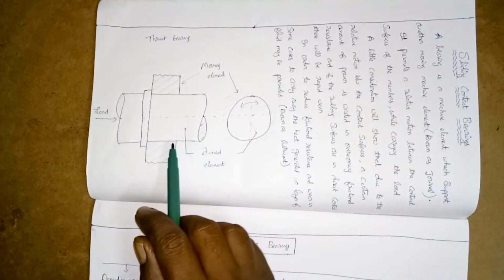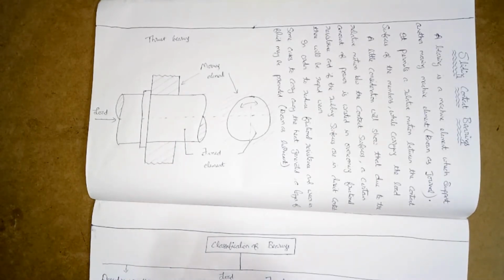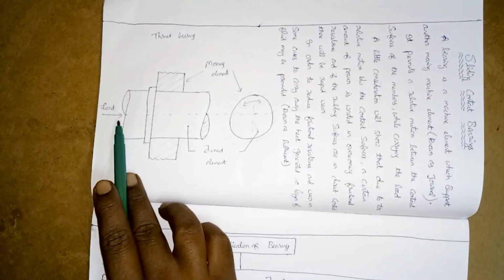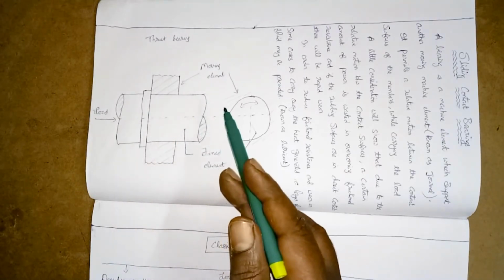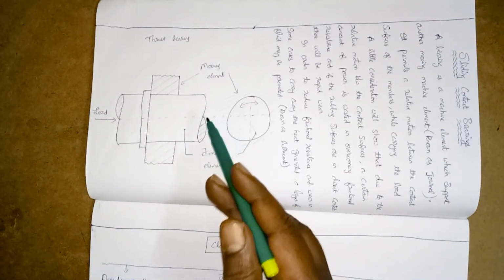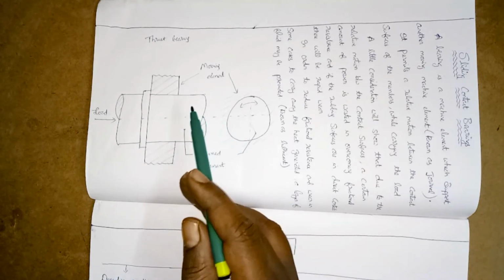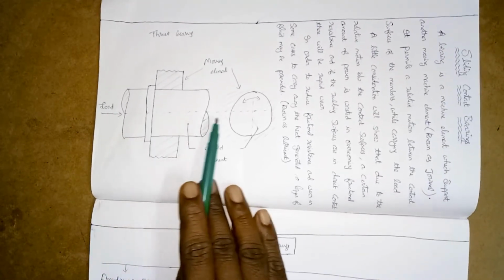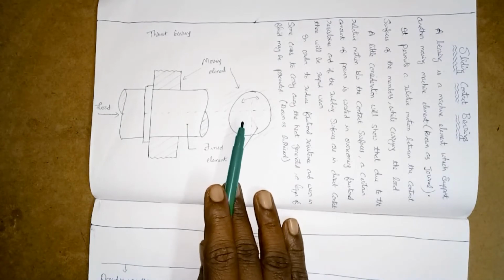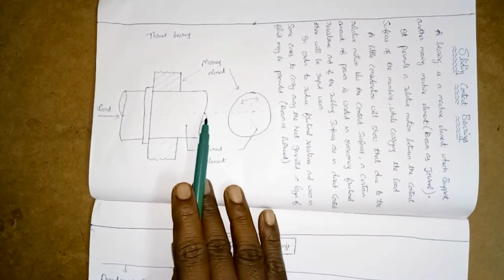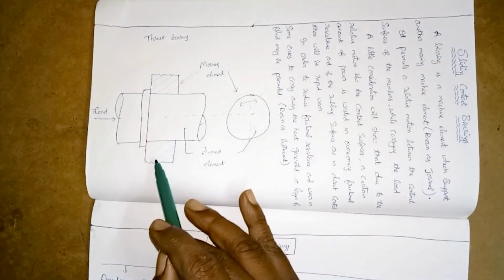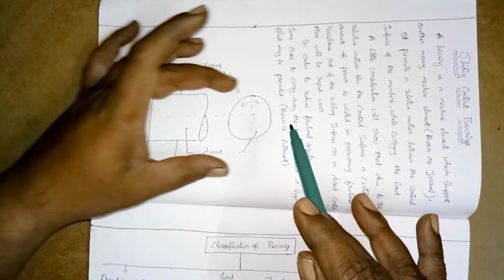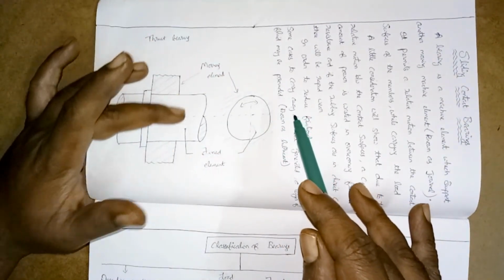The specialty of the thrust bearing is that the load acts along the axis. In the radial bearing, the load is perpendicular to the direction of motion, but in the thrust bearing, the load acts along the axis of rotation. Here this is the moving part, and the shaft is fixed.